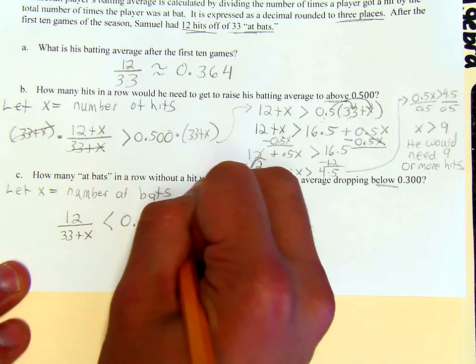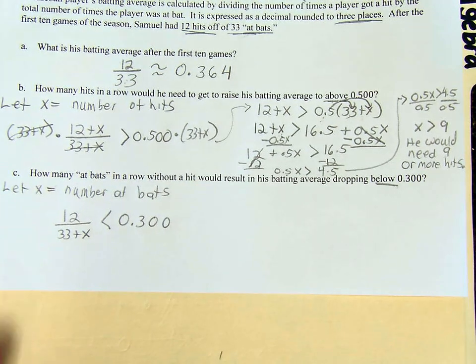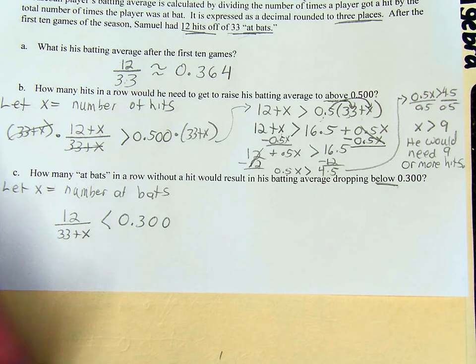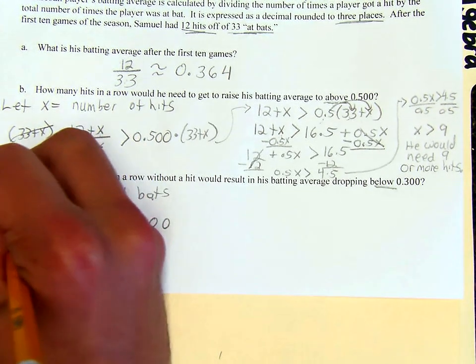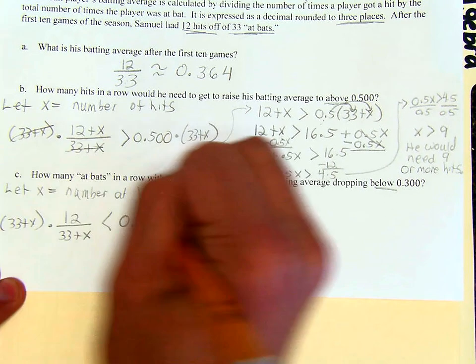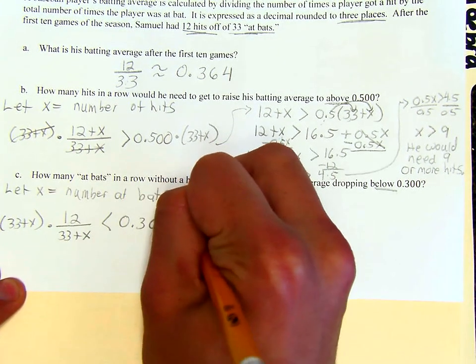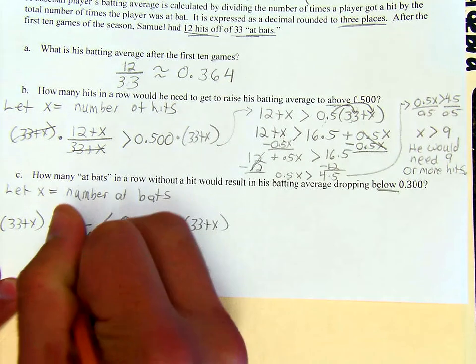Okay? So then looking at this, again, we don't have to worry about his hits going negative to negative 33 because you're not going to have a negative hit. So on both sides, what I'm going to do is I'm going to multiply by 33 plus x. Here this 33 plus x will cancel with that 33 plus x.